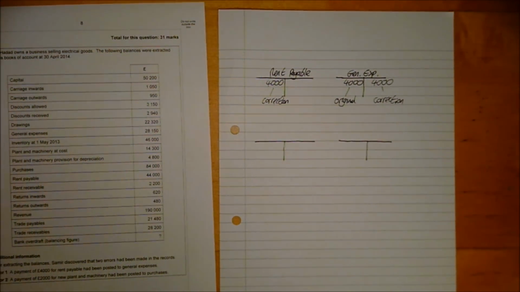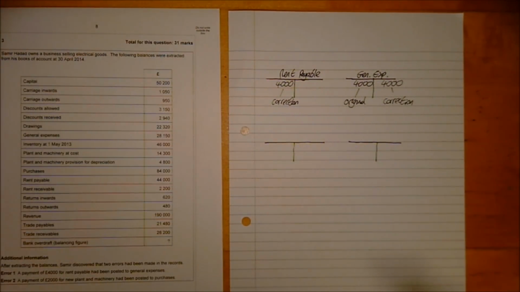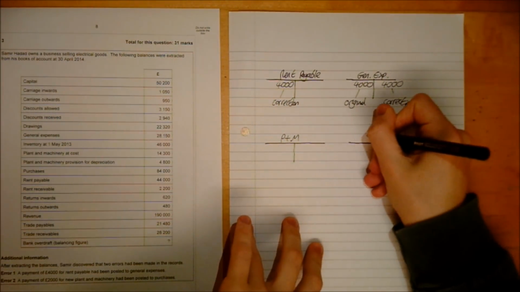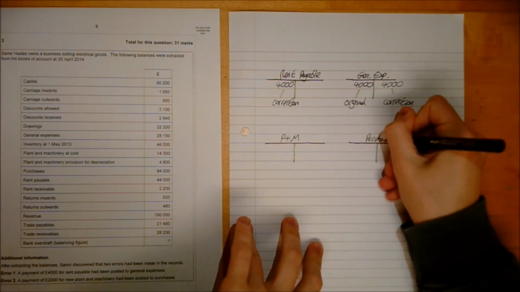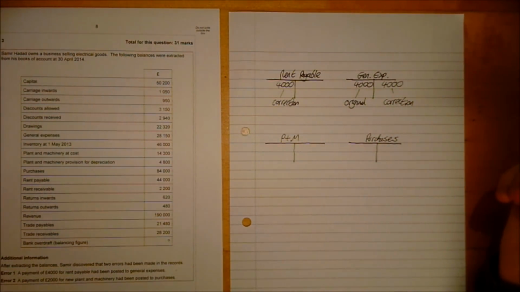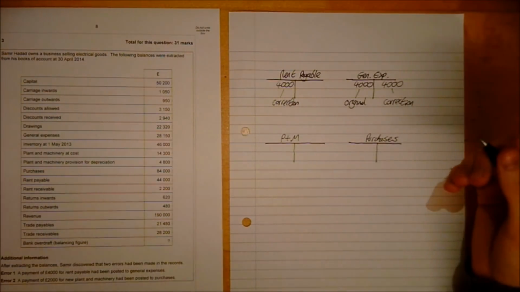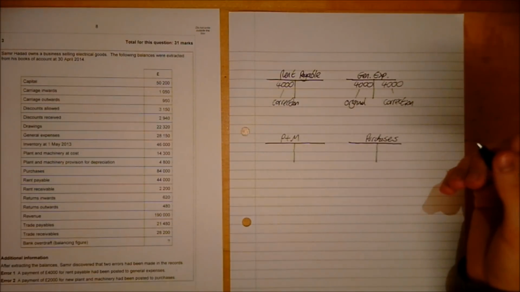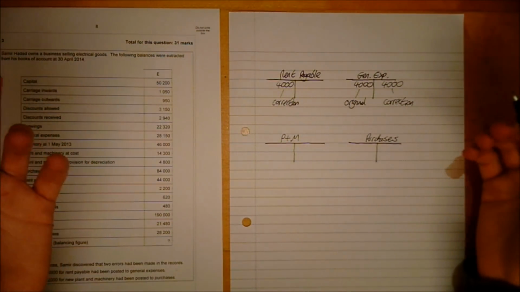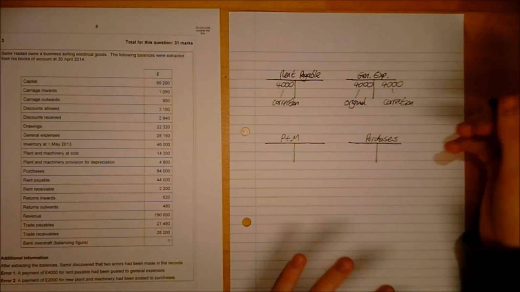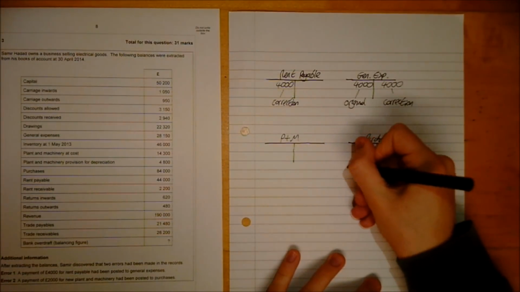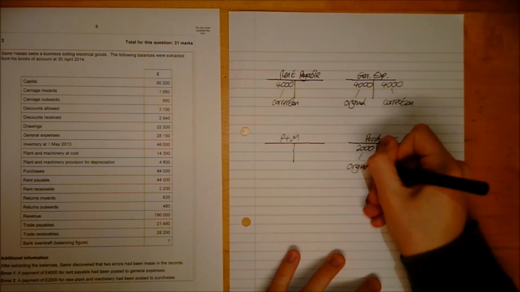So a payment of £2,000 for new plant and machinery has been posted to purchases. So we've got P&M, plant and machinery, and purchases. This is actually very similar to the first error. So a payment of £2,000 for plant and machinery has been posted to purchases. So what are purchases? They're an expense, so they're going to go up on the debit, and we say we made a payment for them. That's the mistake we made, the original mistake.